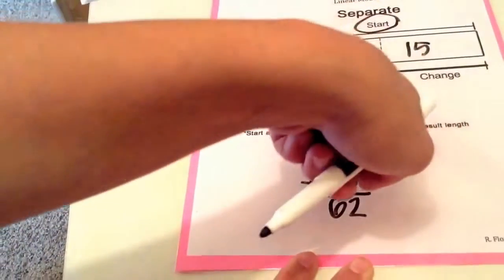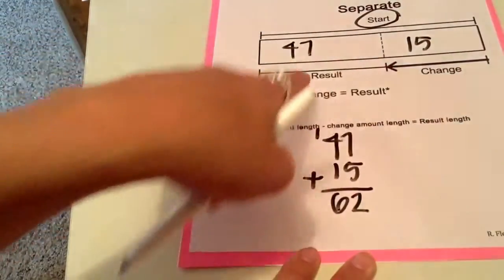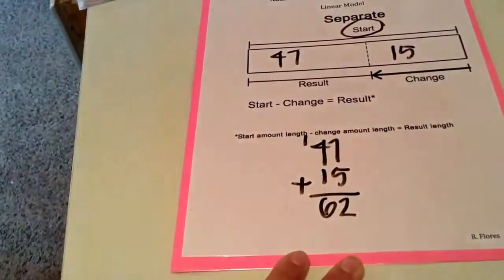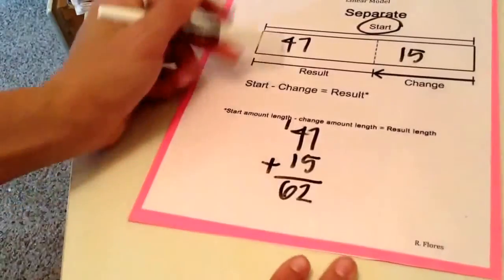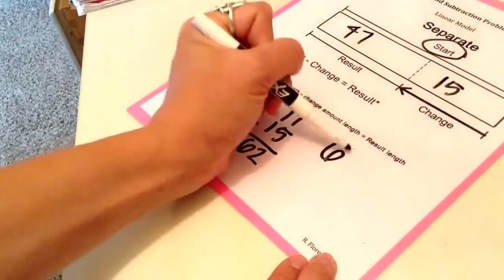She gave away 15 to charity, that was our change, and as a result, she has 47 plants still in her greenhouse. So our answer is that she started with 62.